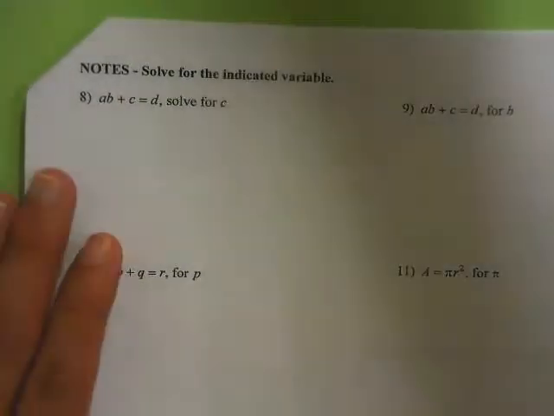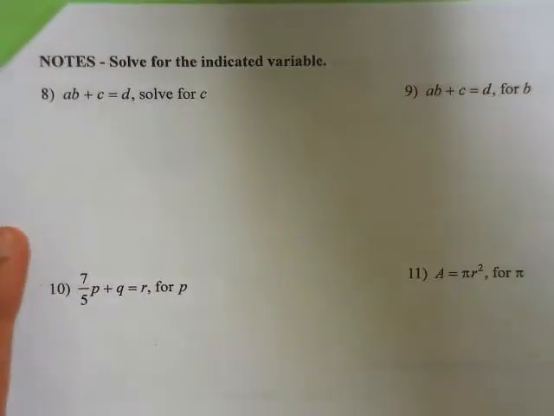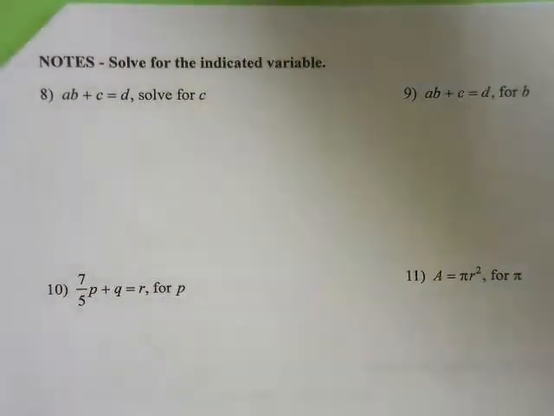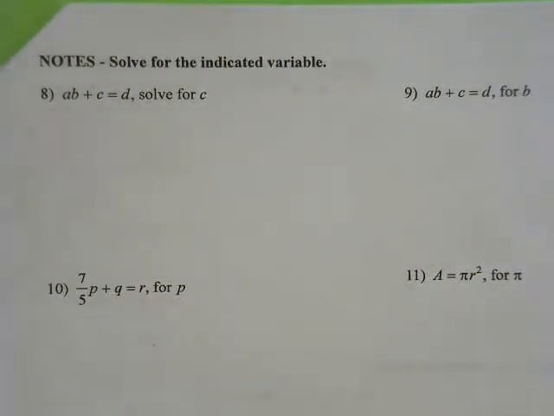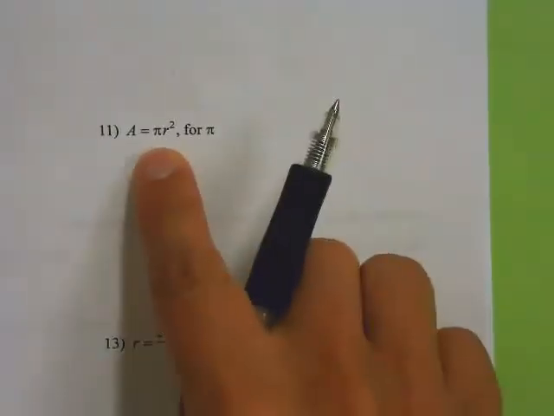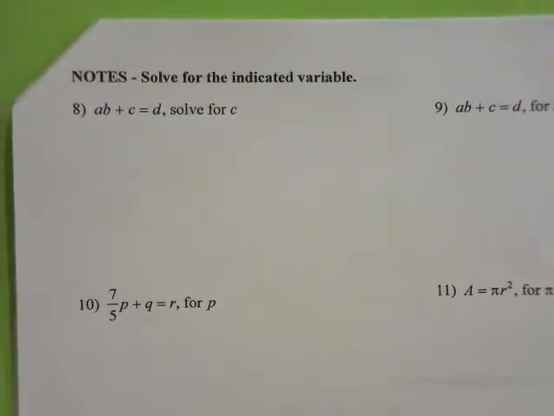Okay, so let's start off with number 8. These are called literal equations. I had to ask some of my colleagues what these were. Some of these equations are made up. Some of these equations are actual equations, like the area of a circle. So what it is, we have some sort of equation and we're solving for a specific variable.